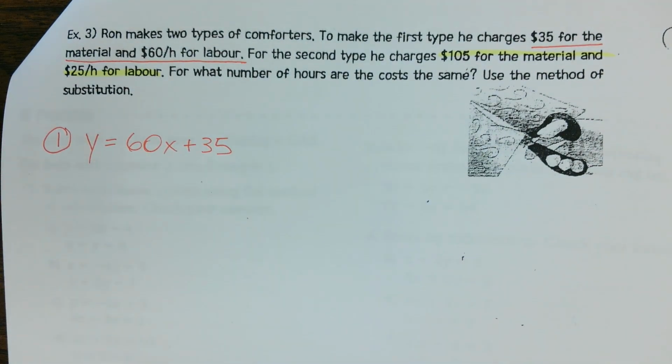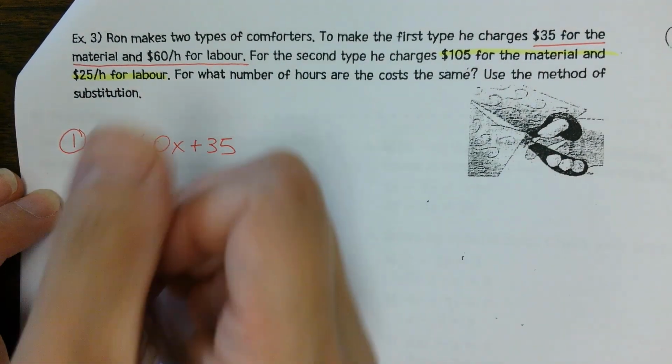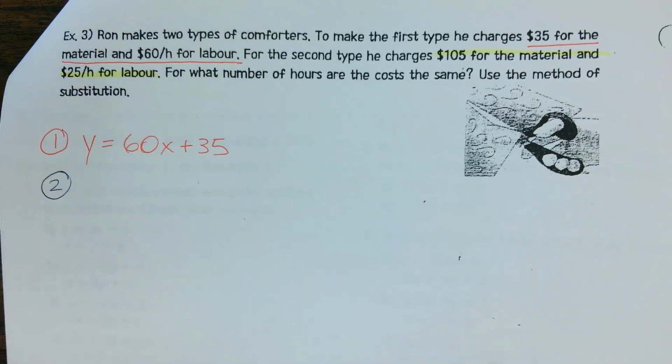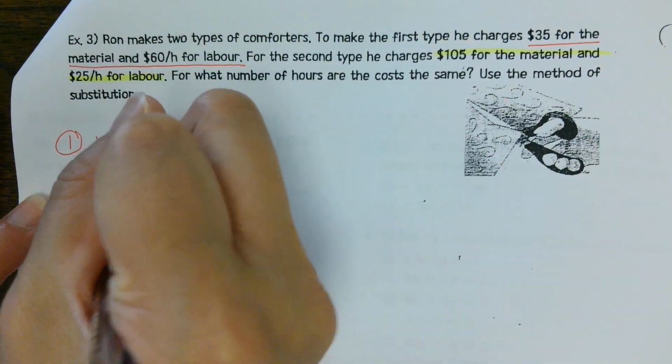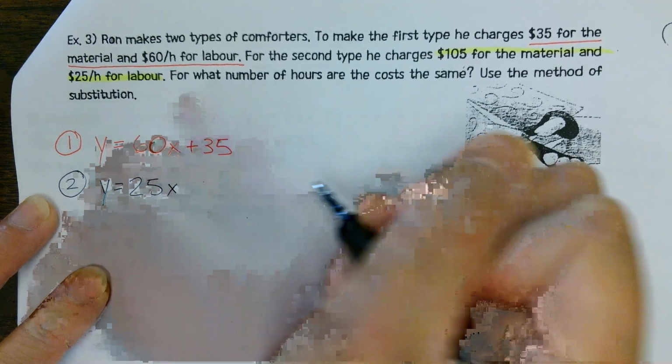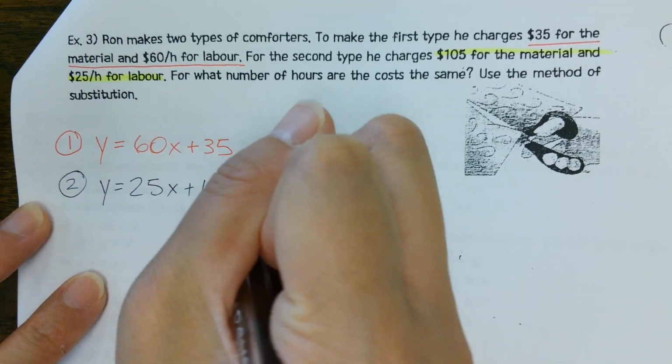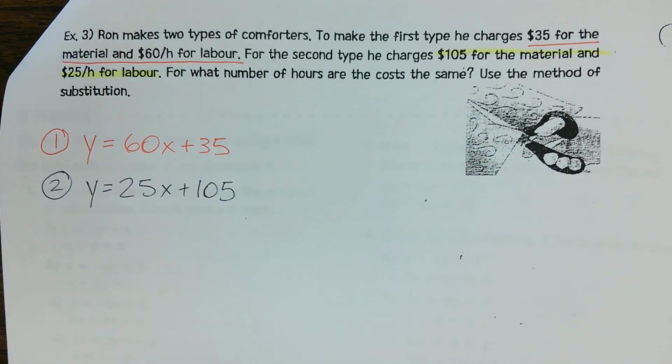Okay, what about the second scenario in the highlighted? Henrio, I think your hand was up. y equals 25x plus 105. Perfect. Okay. Originally, did you use x and y?